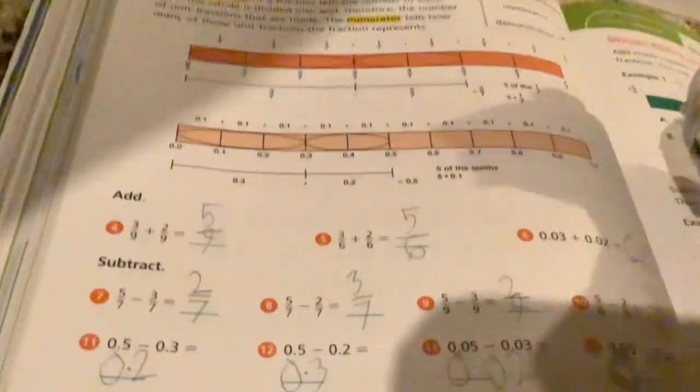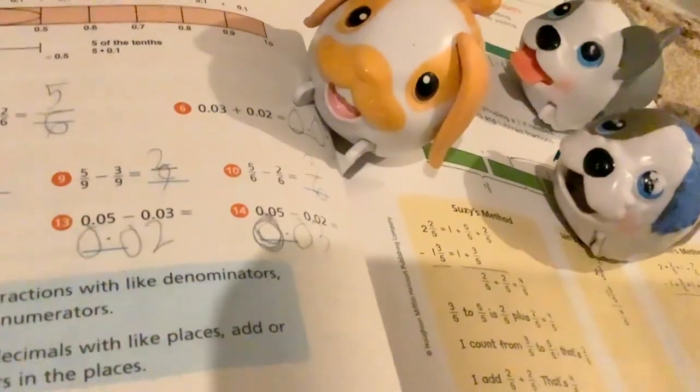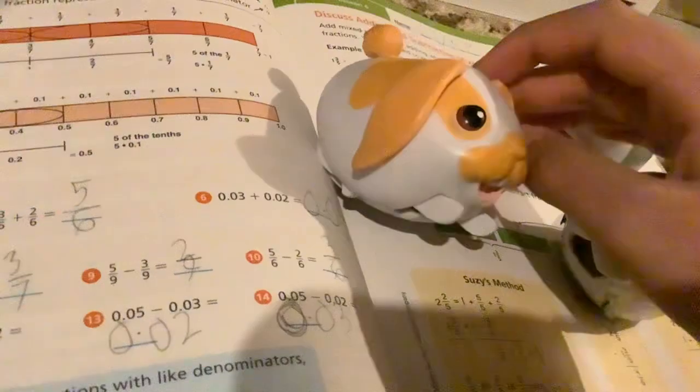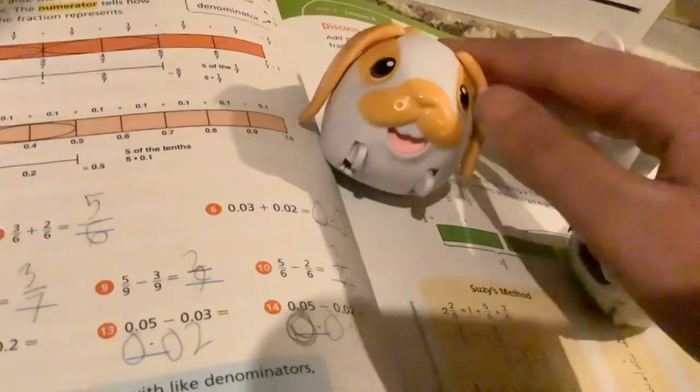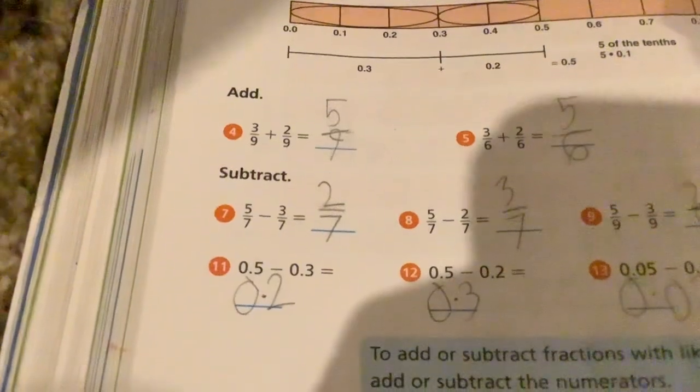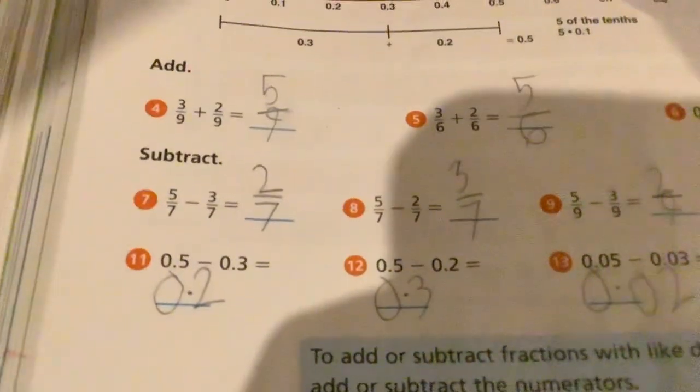Well, let's think of it this way. Let's go back to the watermelon scenario, where the whole watermelon is 9/9. Imagine you split the watermelon into 3/9, but then you also split the watermelon in 2/9. How much of the watermelon did you split altogether? 3/9 plus 2/9 is 5/9.